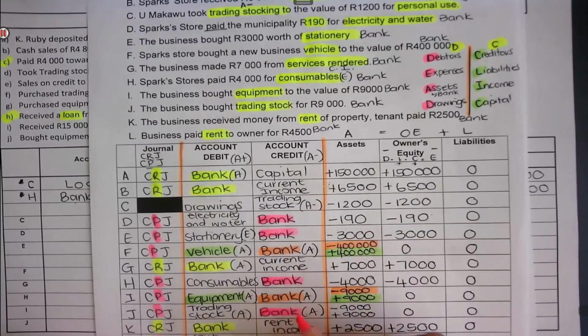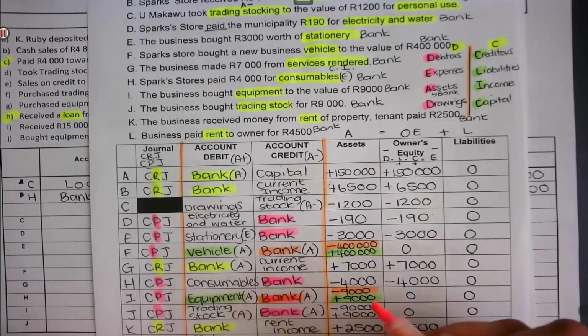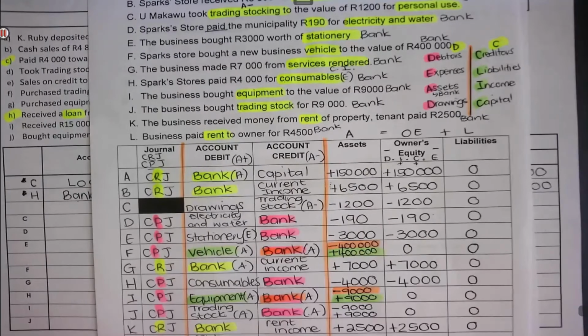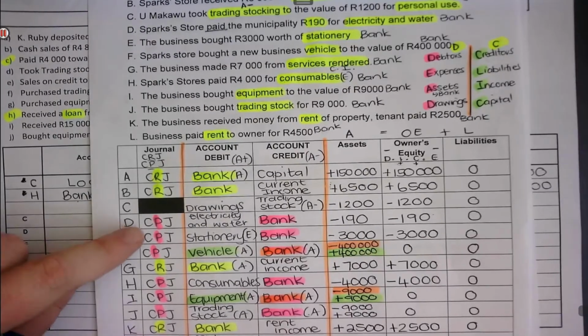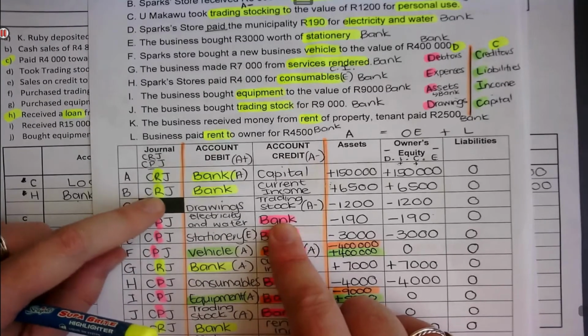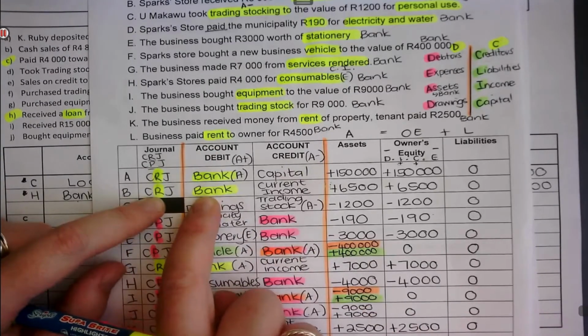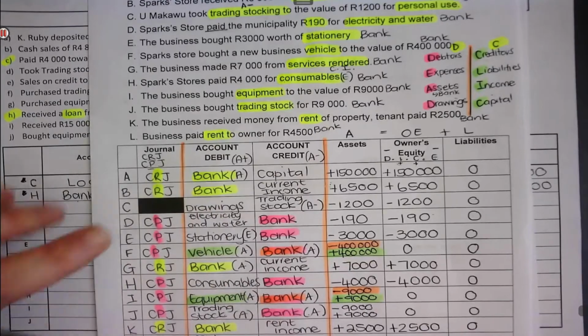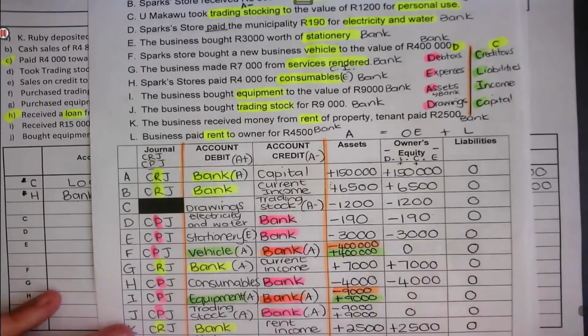CPJ, there's bank and there's bank. Okay, that's also bank there, those two. Because what you're saying is the business is paying, so the bank is going down. If the business is receiving, the bank has to be going up. So it's very, very important to realize what is happening to the business bank account.